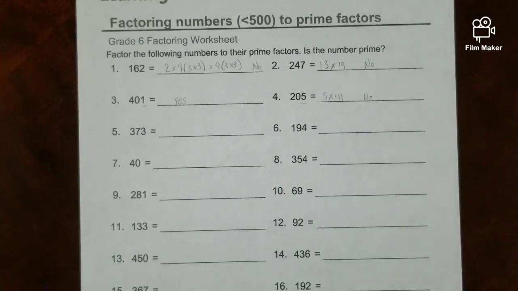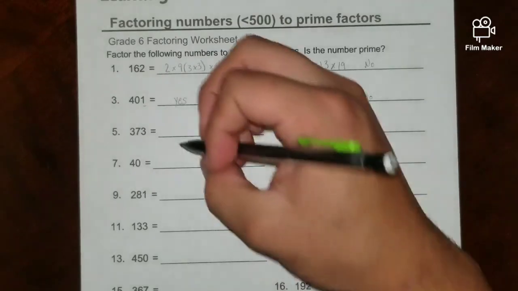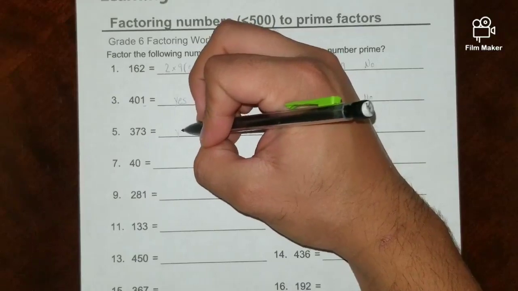So we take 373 and we divide it by 3, 7, 9, 11, 13, 17, and 19. And I have not found a factor that can go into 373, so that would make this a prime number. So we would write yes.